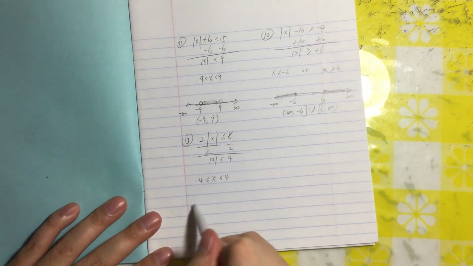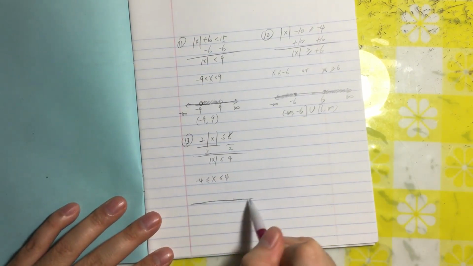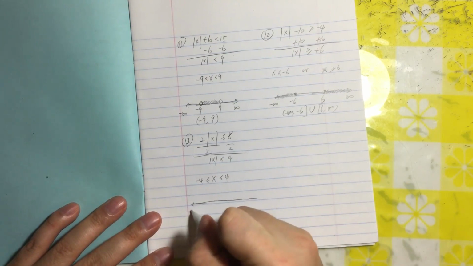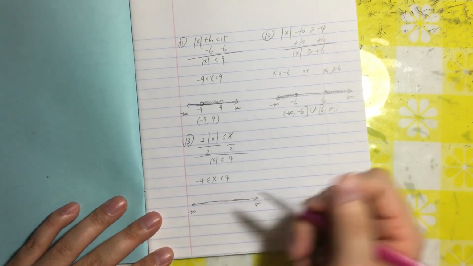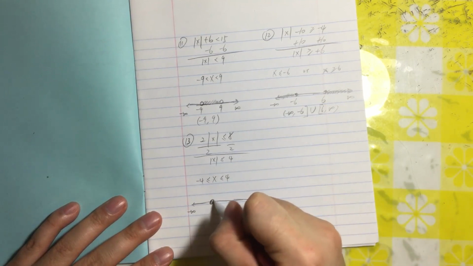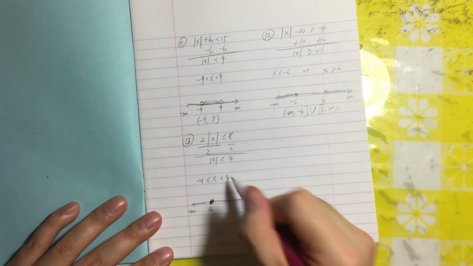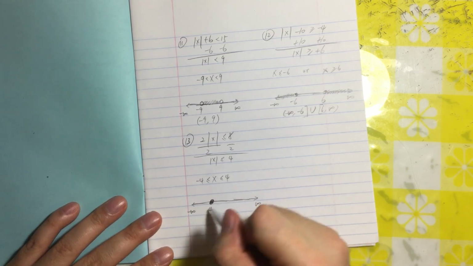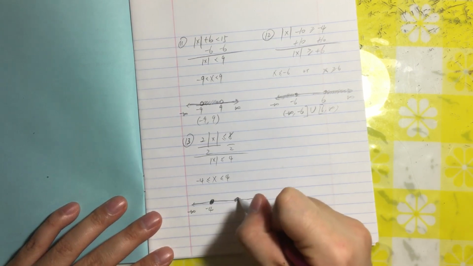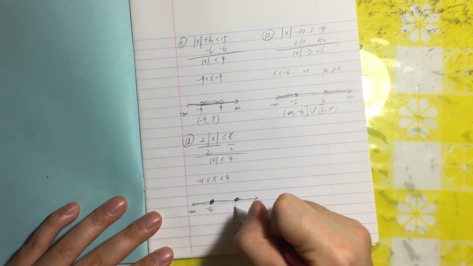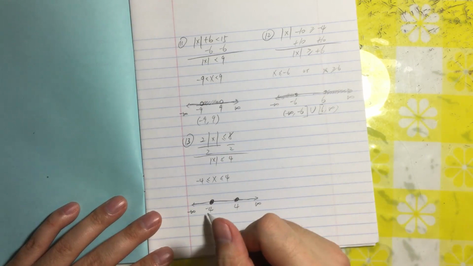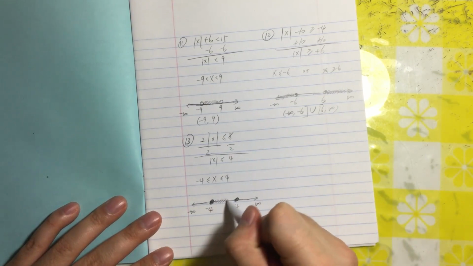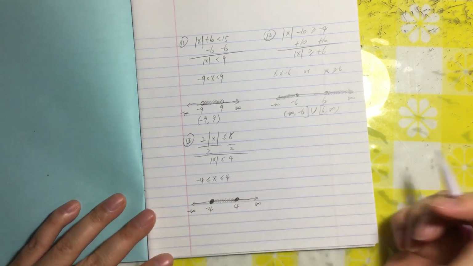Next, let's graph the solution. X is between -4 and 4. -4 is somewhere in the number line here. It's included, so draw a solid point. 4 is larger than -4, so it's somewhere in the right side of -4. Since x is between -4 and 4, we show the region between -4 and 4 here. That's the graph of the solution.